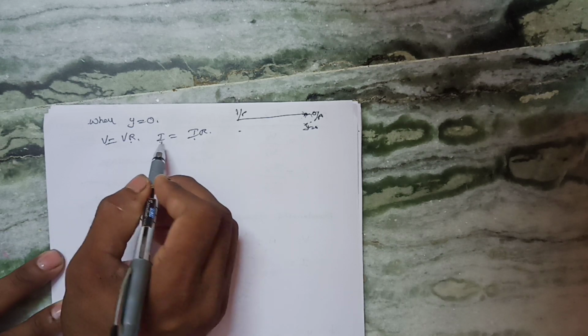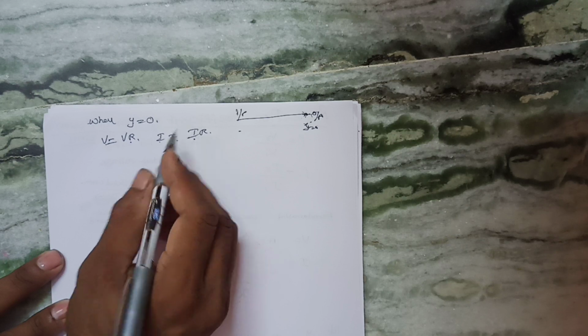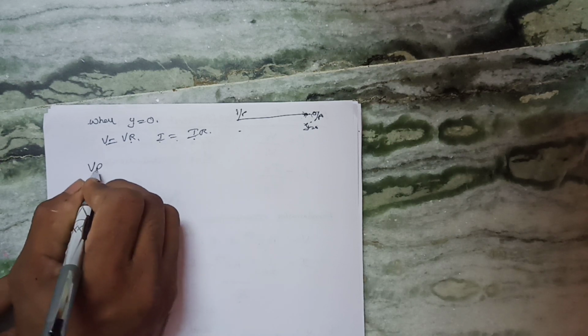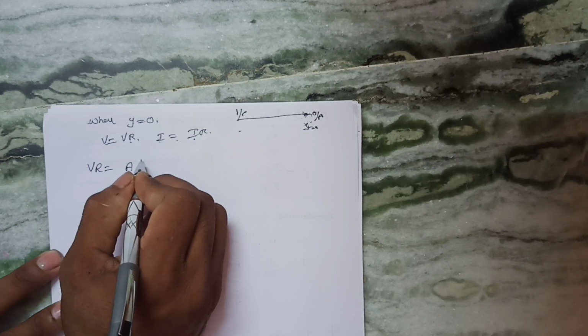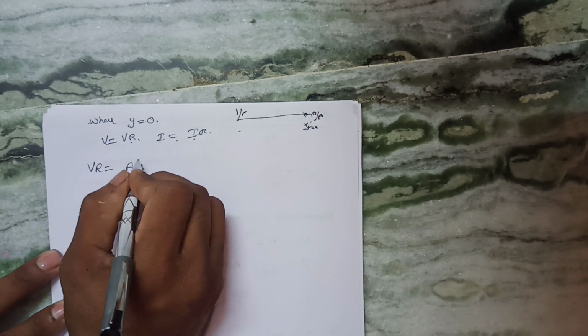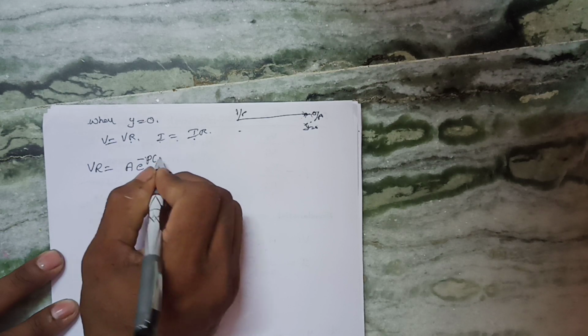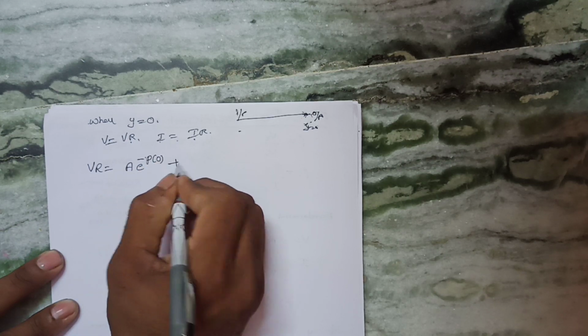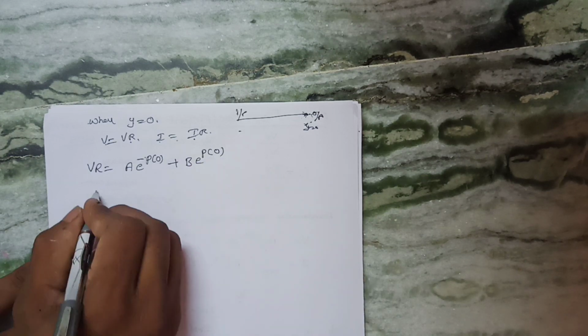In the place of Y, we have to substitute l. In the place of Y, we have to substitute l_R. Then V_R is equal to A into exponential minus P of 0 plus B into exponential P of 0.